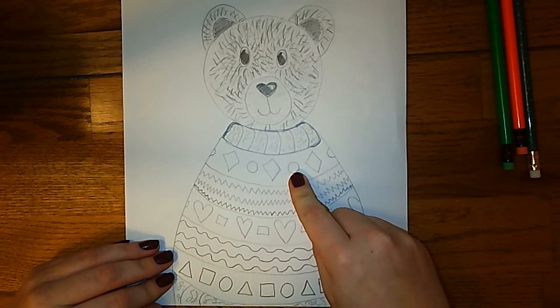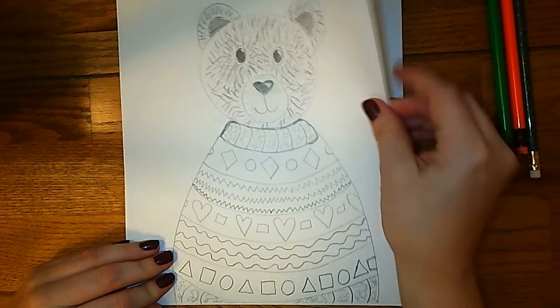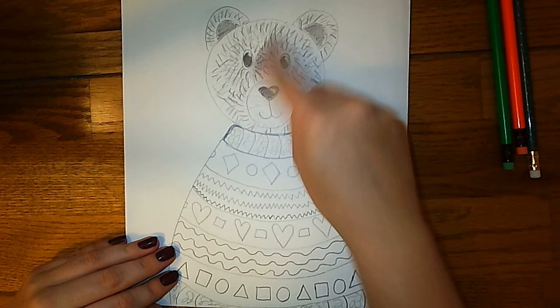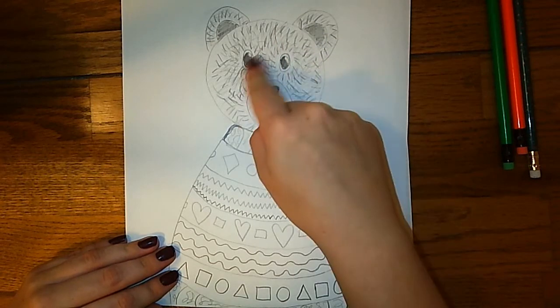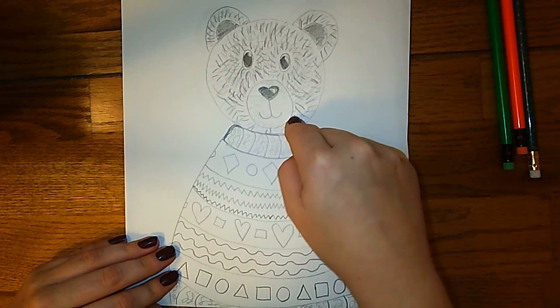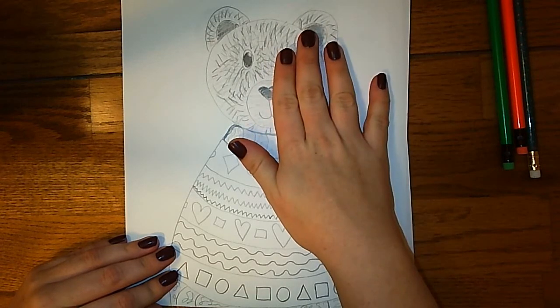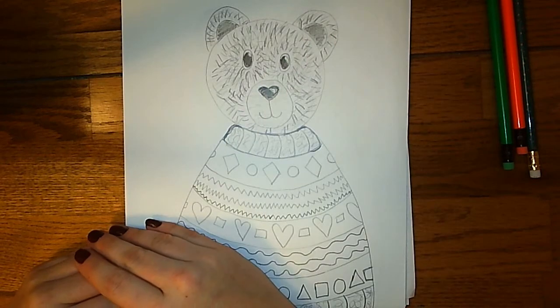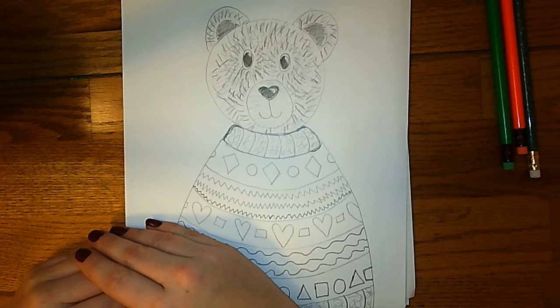We are going to be creating a bear or a panda bear, and we are going to show texture, meaning it looks like it would feel like something. So I added hair to my bear to imply that you could feel fur or see fur when you look at my bear. Texture is what something feels like when we touch it.